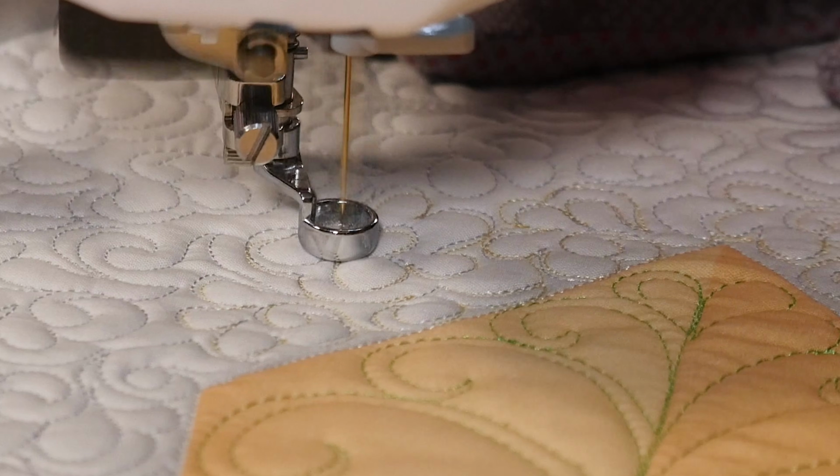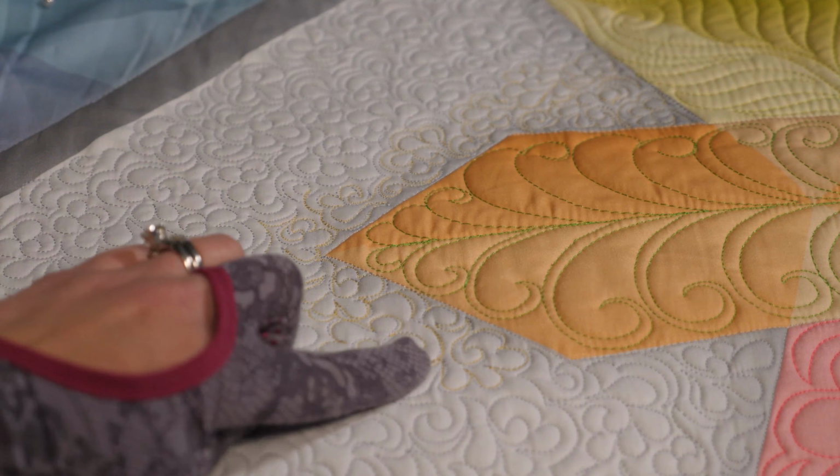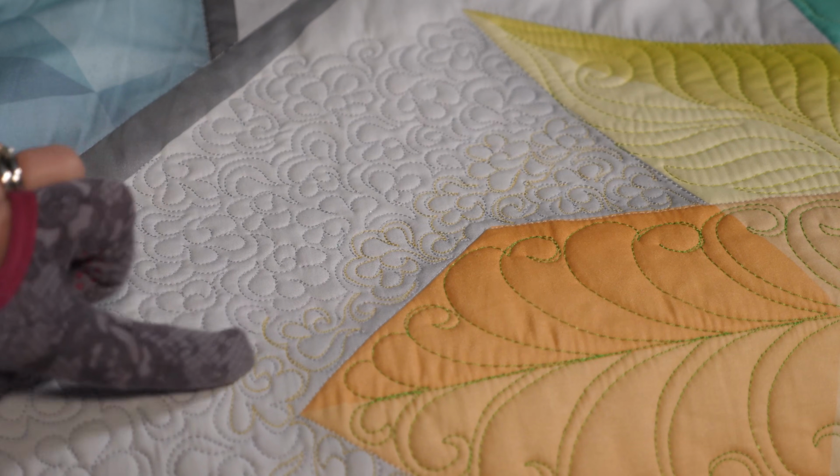So you might think with that bright orange thread that it was going to be very drastic on the quilt, but as you can see, it's fairly subtle. So I have my orange just nice and close to the block, and I have my gray that's quilted, and it just has that kind of subtle pop of color.